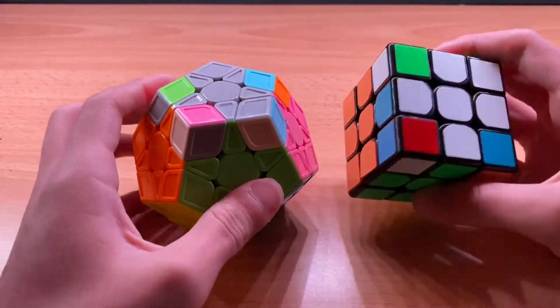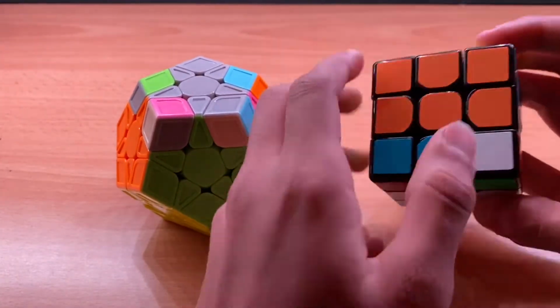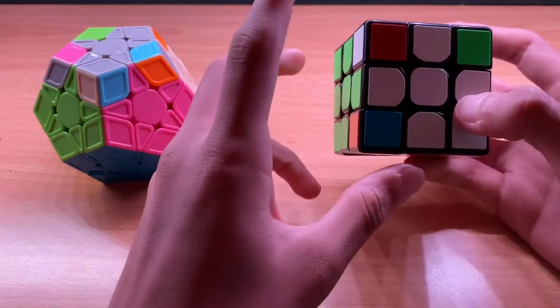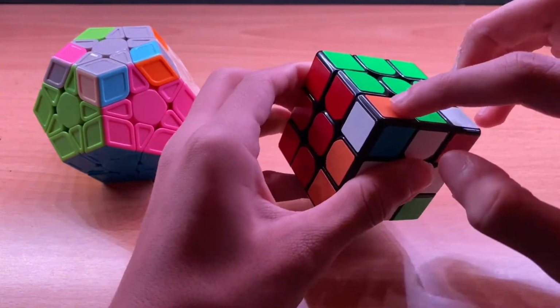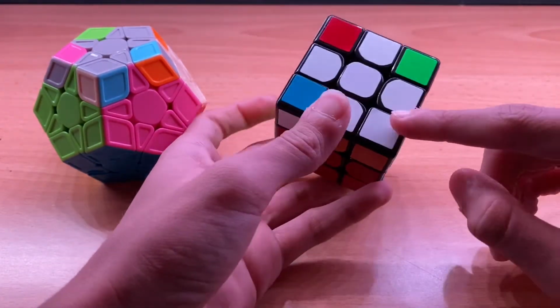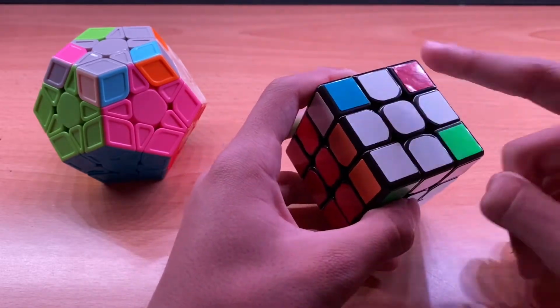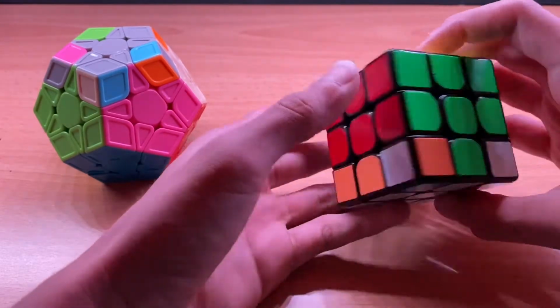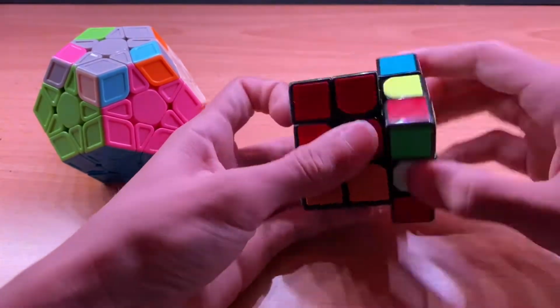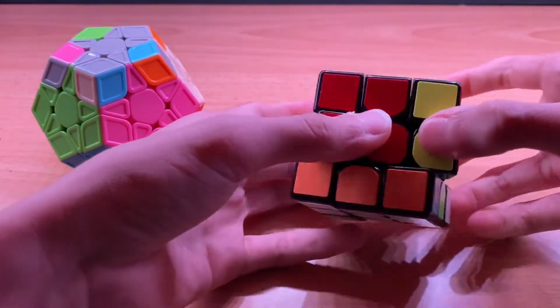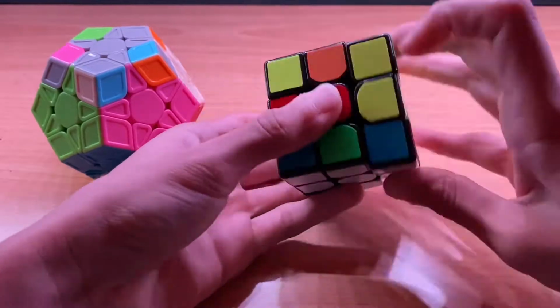So now we're on to the 3x3. If you watch the beginner's method, you'd know that once you have the cross, we need to do this R U R' U' until these are all solved.